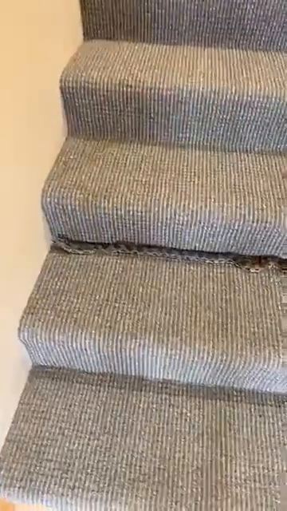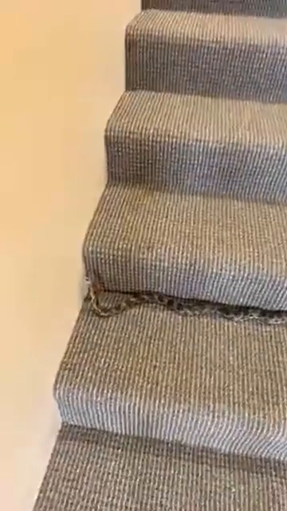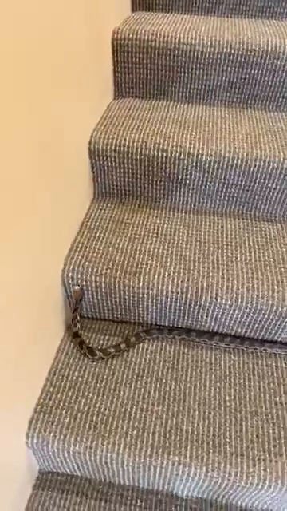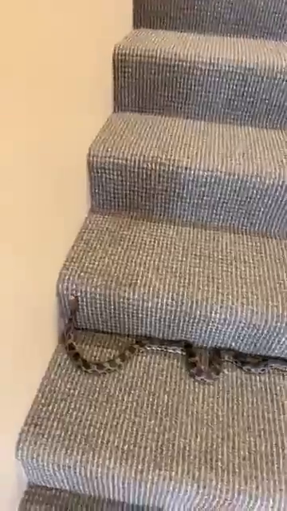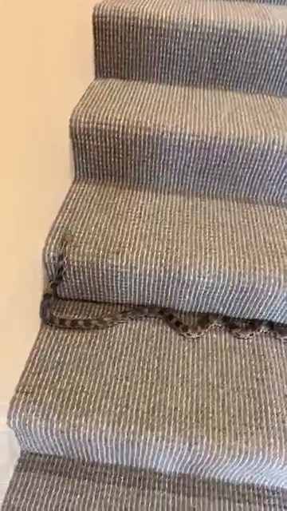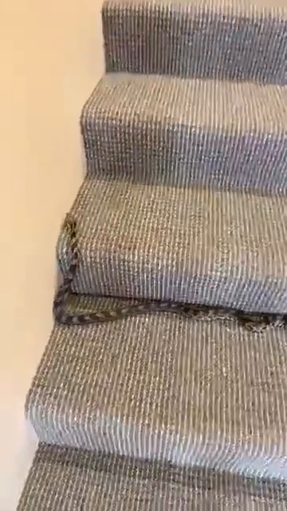Looks like our fox snake is just wanting to stretch out today. I was hoping she'd want to climb the stairs, because that's really neat to see. She's thinking about it. There she goes. Up one stair.